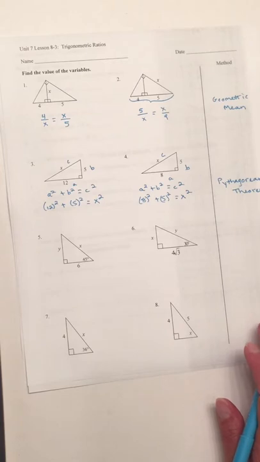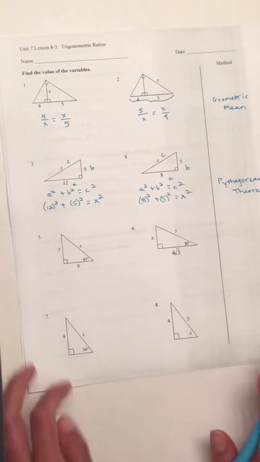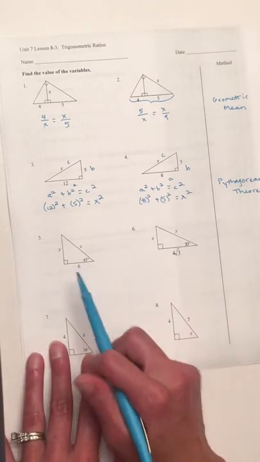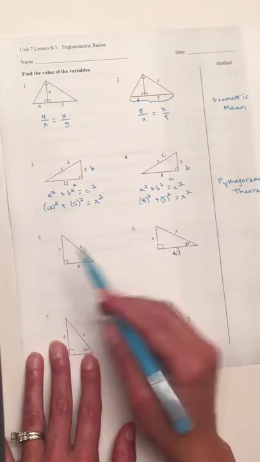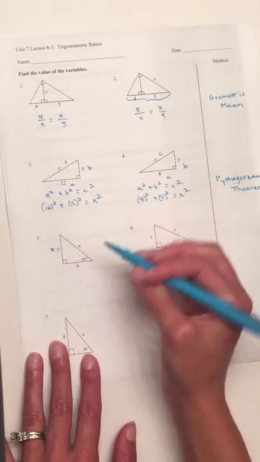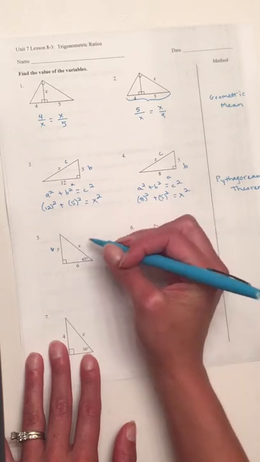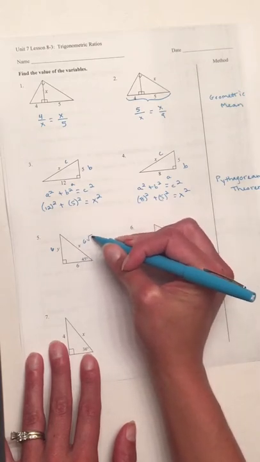Numbers 5 and 6, these ones are a little bit tricky, but these are our special right triangles. So when I know that I have a 45, 45, 90, I know that this side over here is going to be equal to 6, and my side across, my hypotenuse, is going to be 6 radical 2.